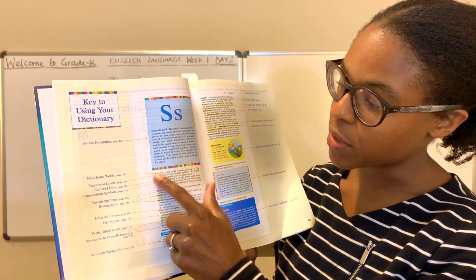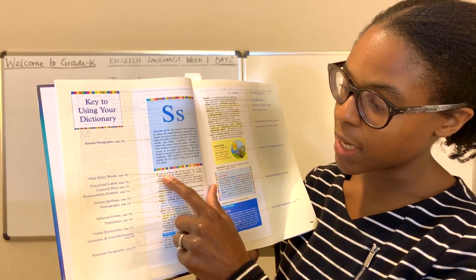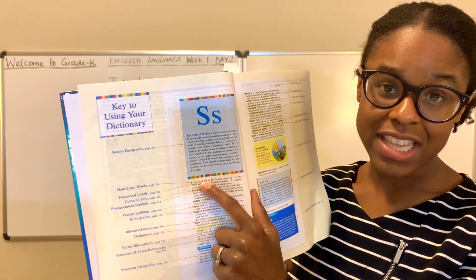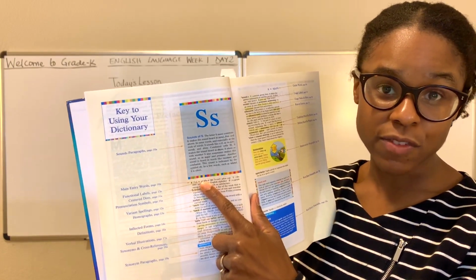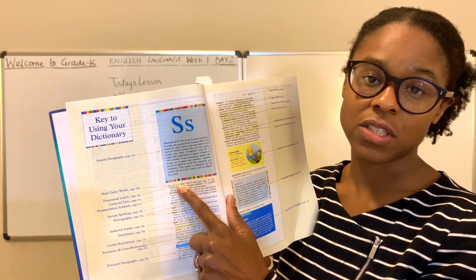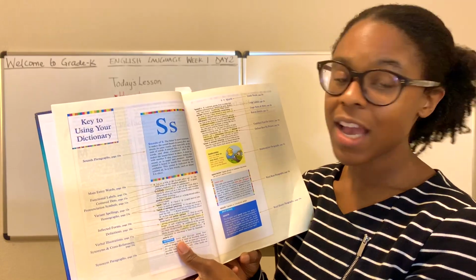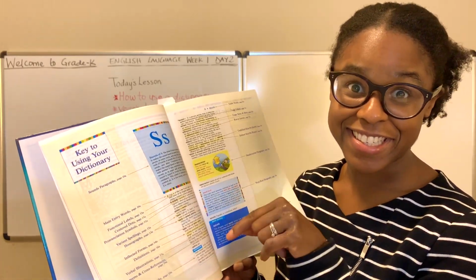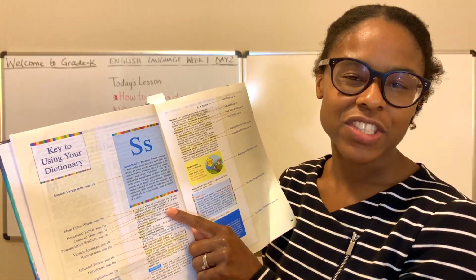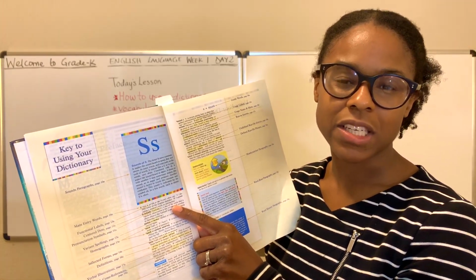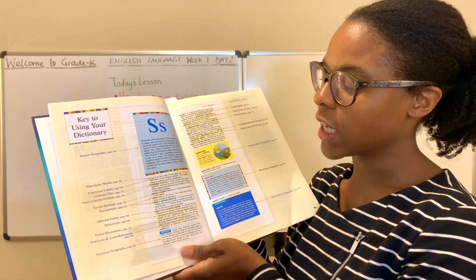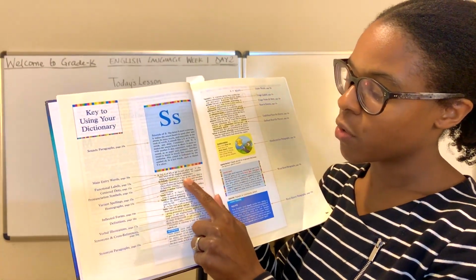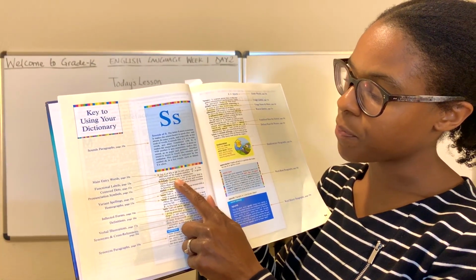And then after the main entry words, you have the functional labels. That N that you see there stands for noun. It's a part of speech. There are different parts of speech as well, like adjectives and adverbs. We're going to learn about all of that this year, and just give you an introduction to it. You'll expand on it when you're older and in a higher grade level. But it's a great introduction, what's inside the curriculum for this year.